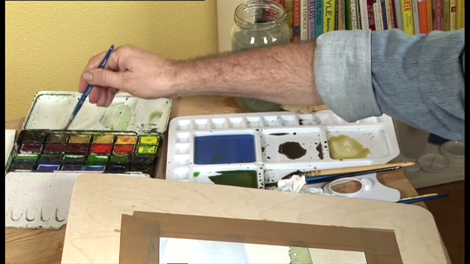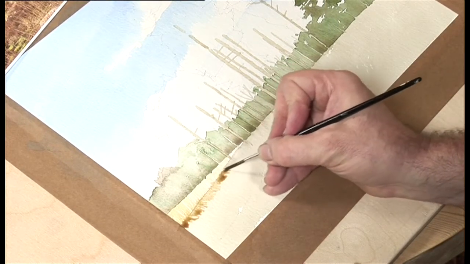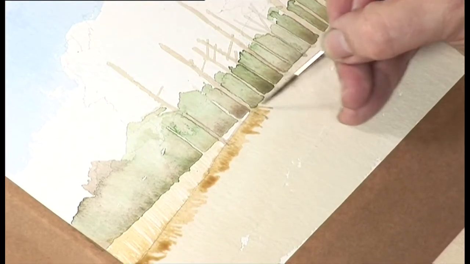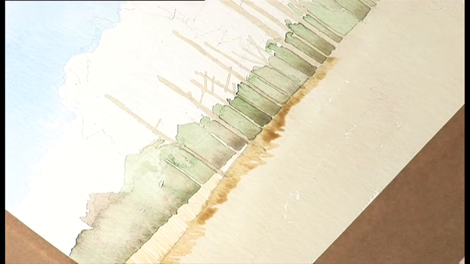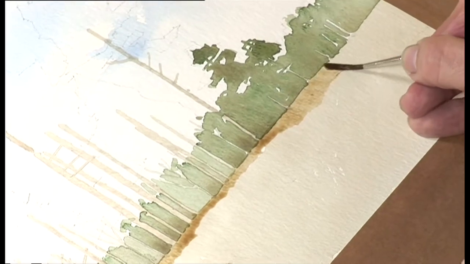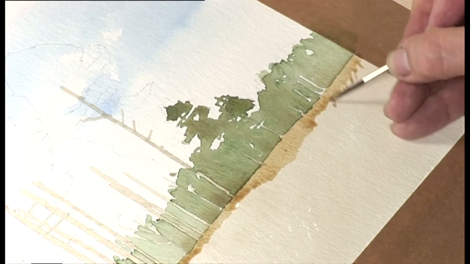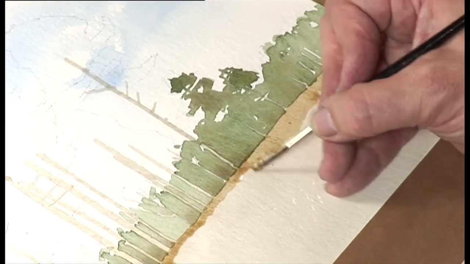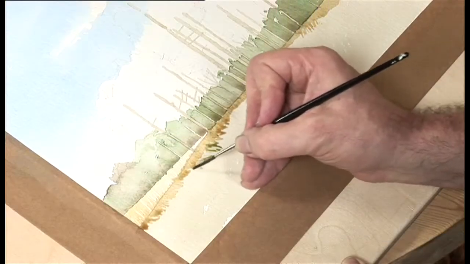Mix yellow ochre and raw umber and use the rigger to paint the long foreground grass in vertical strokes. Add burnt umber to the mixture and continue with the grasses. Use the palette green mixture and paint more grasses, allowing all the colours to run together.